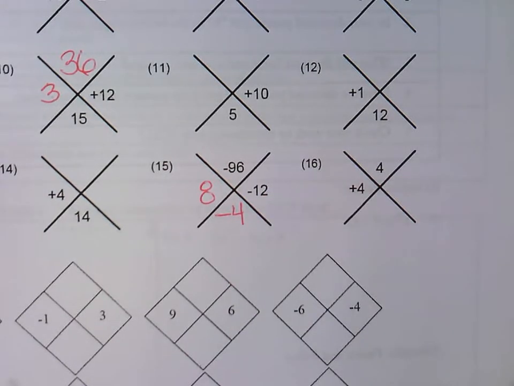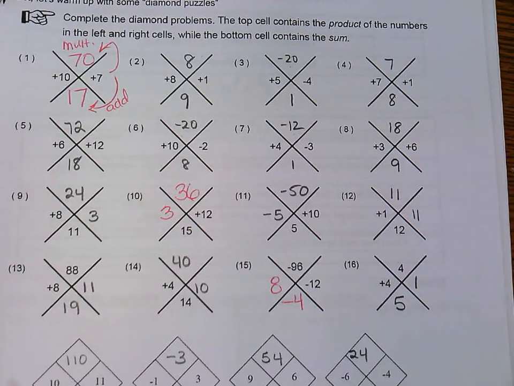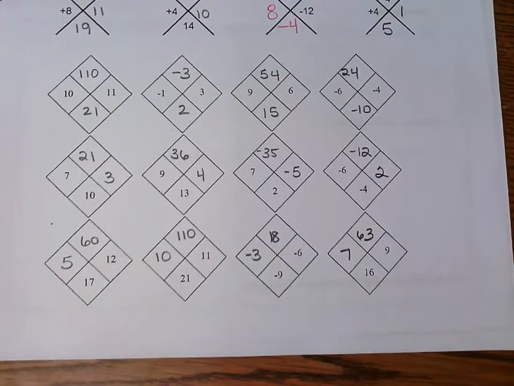Do the diamond puzzles sound familiar to any of you? Okay, some of you have never seen this, some of you have seen it. The hope is that if you do the diamond puzzle enough, it becomes second nature, so that when you use the diamond in factoring, it helps you.